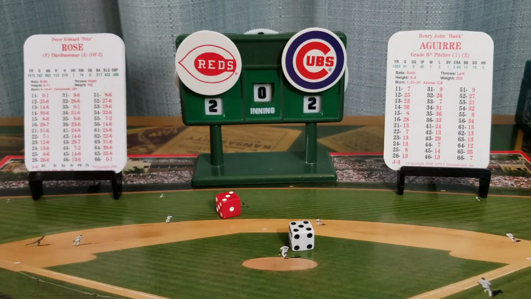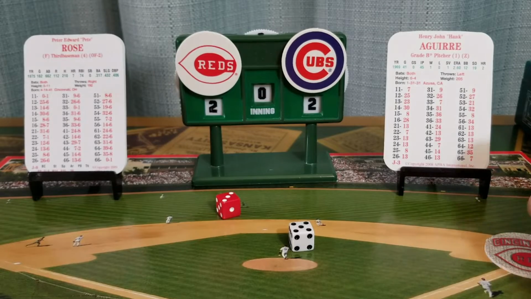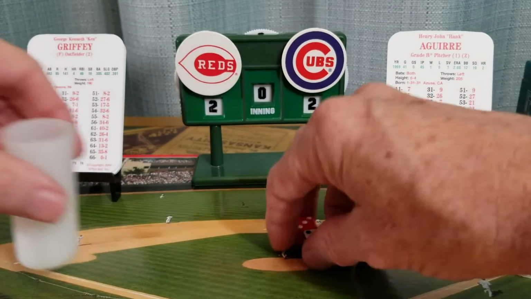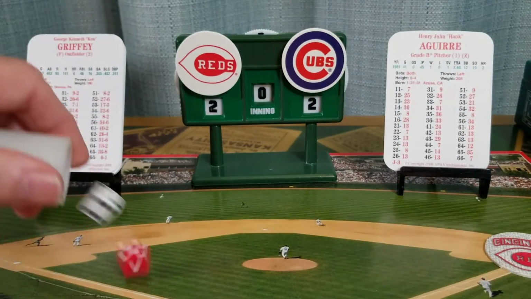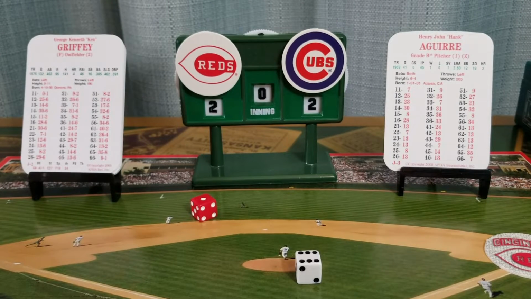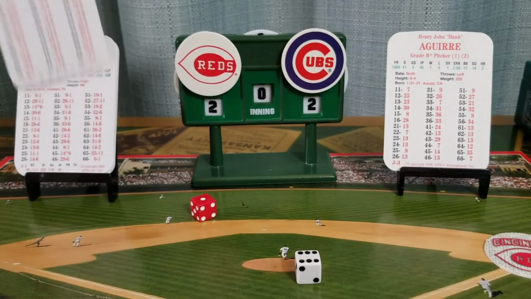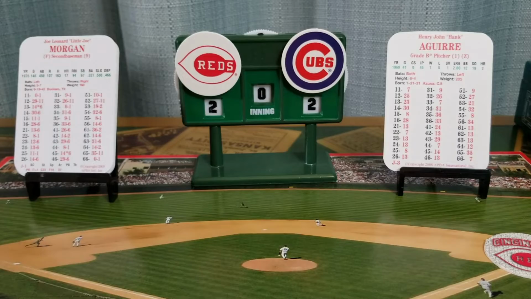That is going to be a base hit for Pete Rose, who's 2 for 4. Fast runner on first. Ken Griffey. Ground out to the shortstop. We go to the bottom of the 10th, tied 2-2.